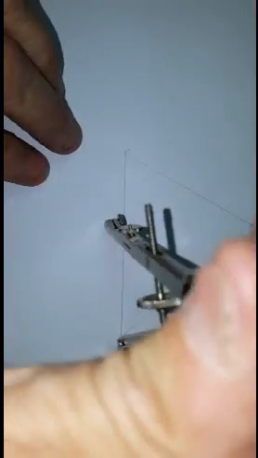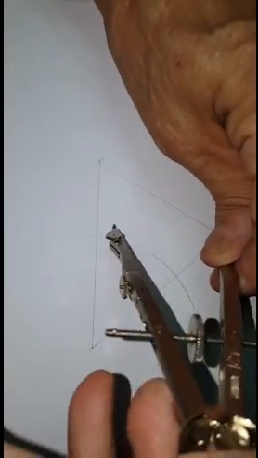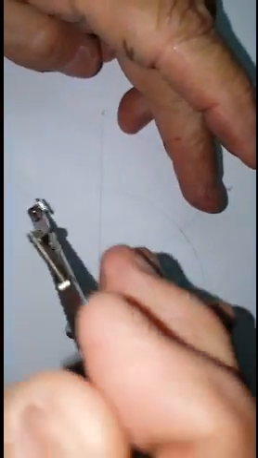So let's do that on that side and do another one on this side. And I'm going to do it on this one as well. You really only need to do 2 of them, and you'll figure out why in a minute. You don't really need to do all 3.